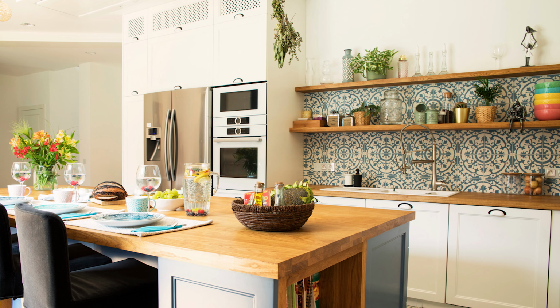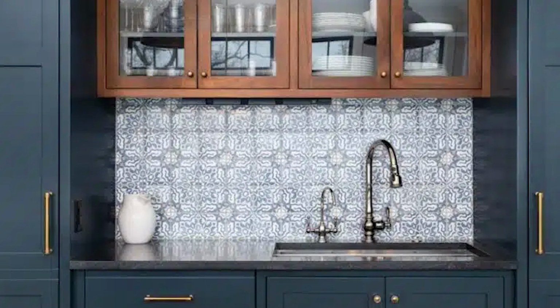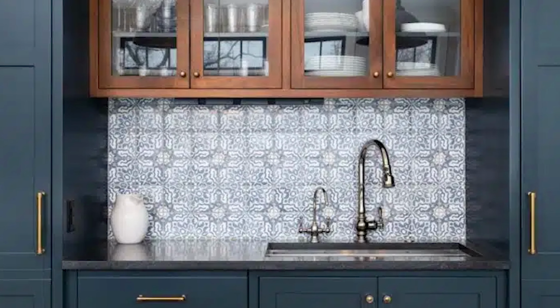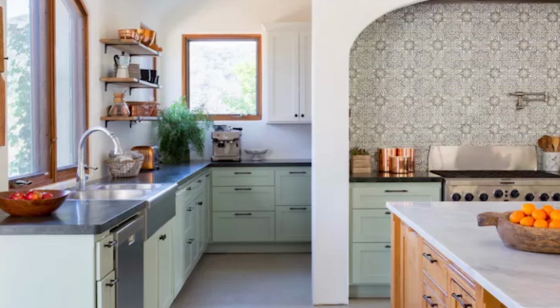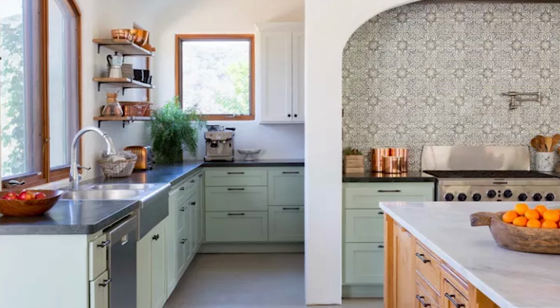Install maybe a tile backsplash. Tile backsplashes are a classic feature in Spanish design. So consider adding a tile backsplash in your kitchen or bathroom with those colorful colors, which will really bring a touch of Spanish design to your home.